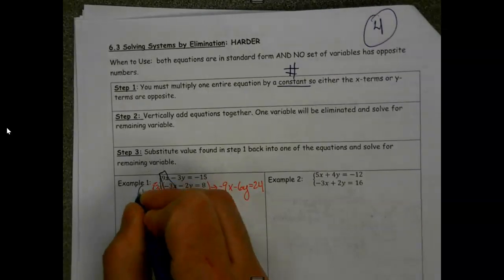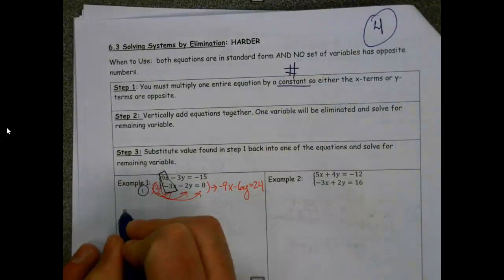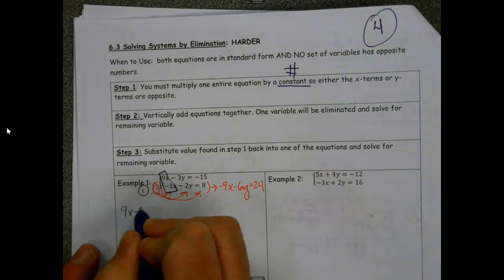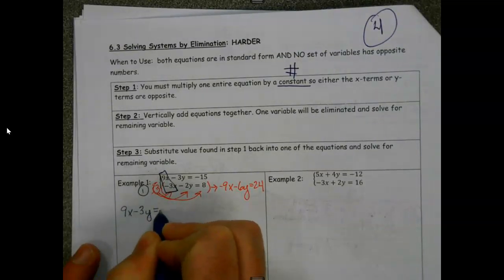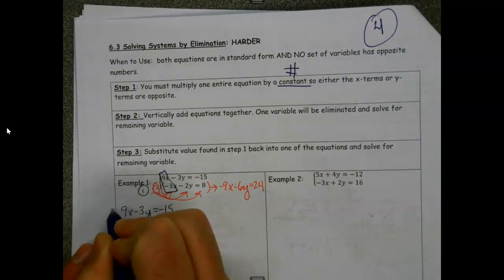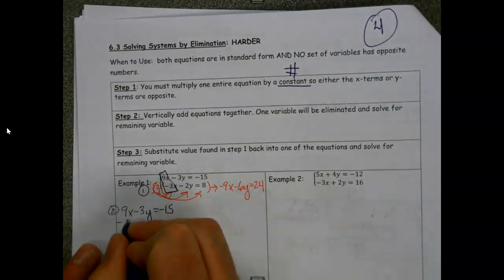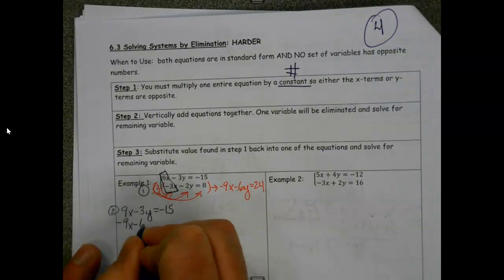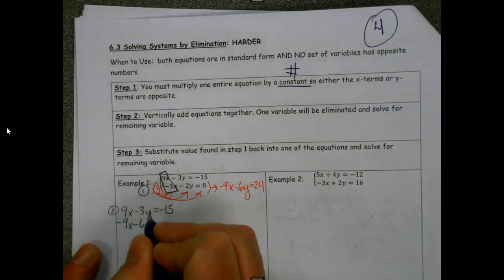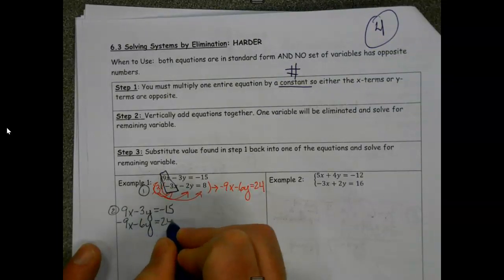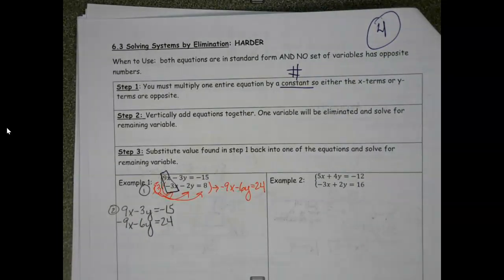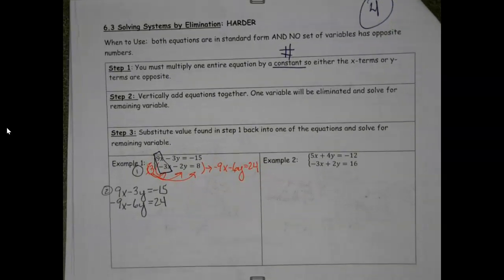Okay, so this is step 1. I'm going to rewrite this. So the first equation I'm doing nothing with. The second equation, this is my equation now. I multiplied it through. Here we go. And here's what I'm hoping you notice at this point. Now, it's just like the problems that we were doing yesterday.